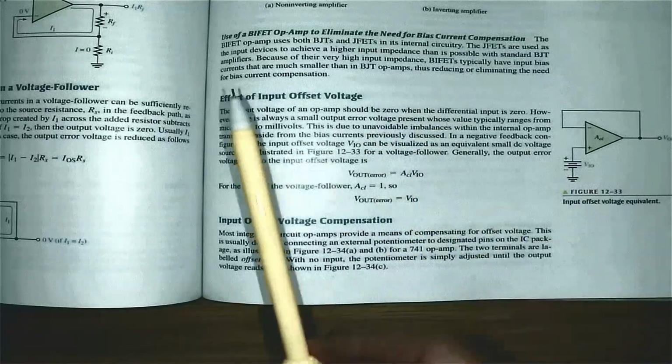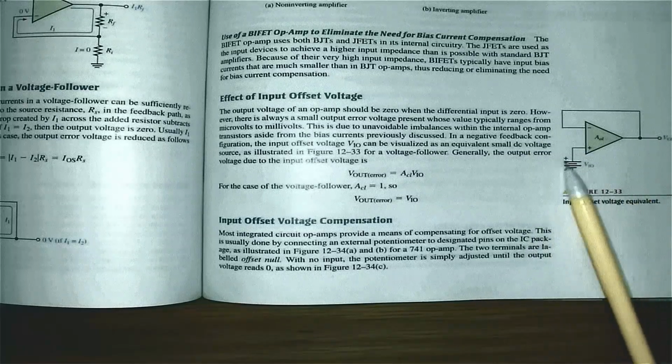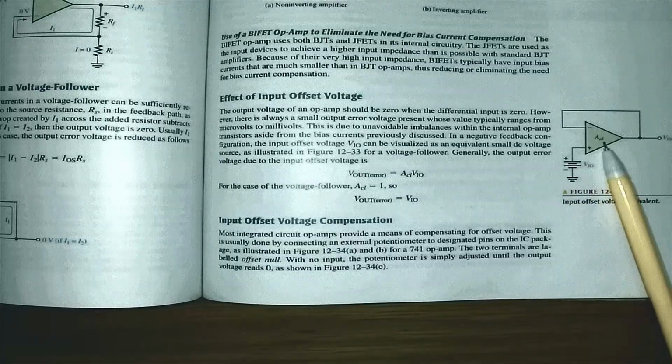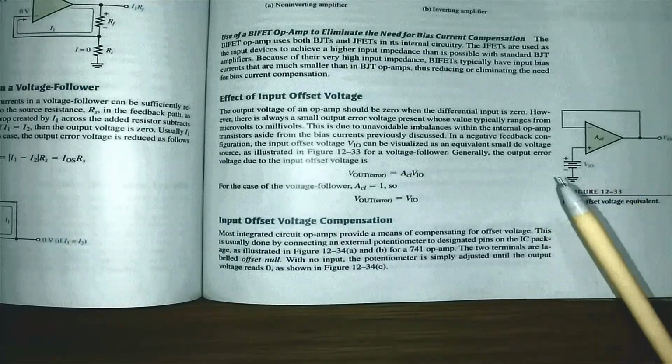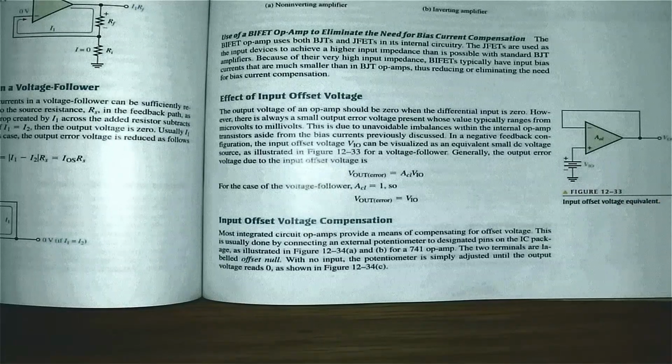All right, effects of input offset voltage. In the case of the input offset voltage, we can also apply a voltage there in the case of the voltage follower, and that will make sure that my output error voltage is also going to be equal to 0.